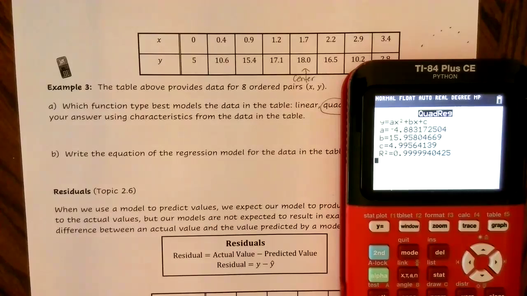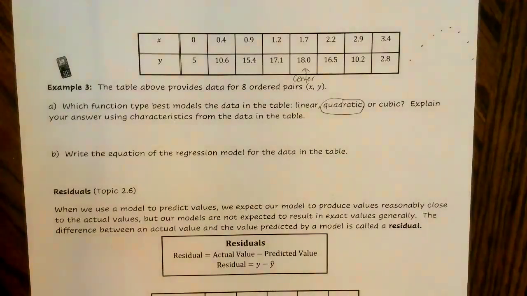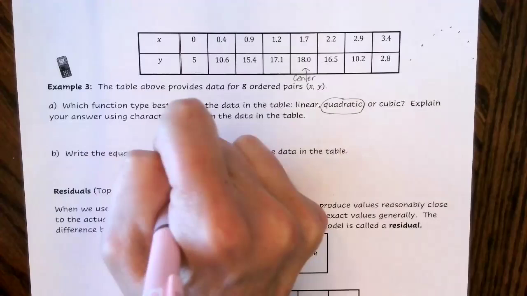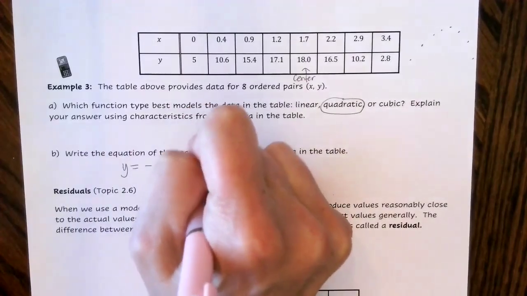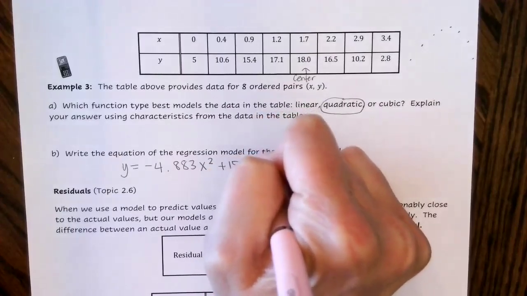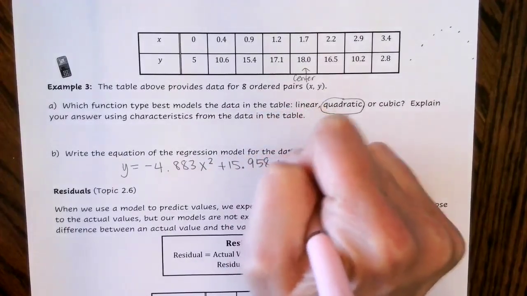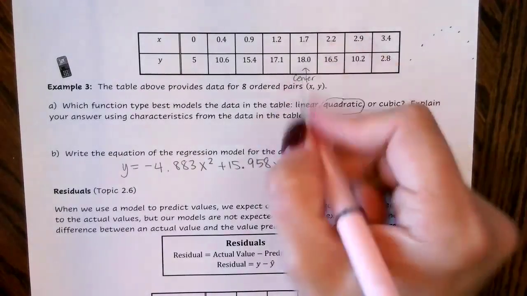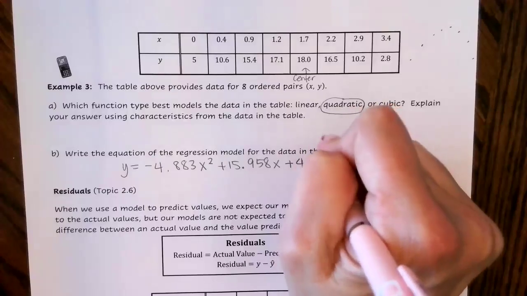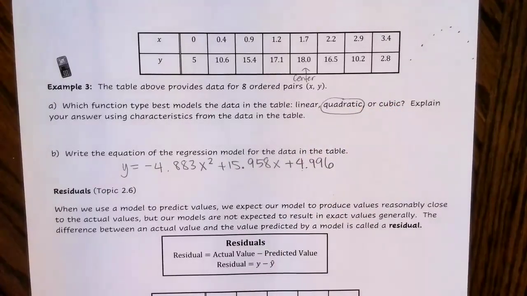This now gives me my equation. And again, I want to make sure that I have 3 decimal values when I write that down. And so I got negative 4.883x squared plus 15.958x plus 4.996. So there's our equation. That's the one that we would want to use in order to predict information.